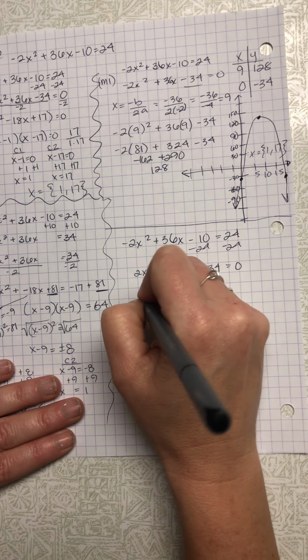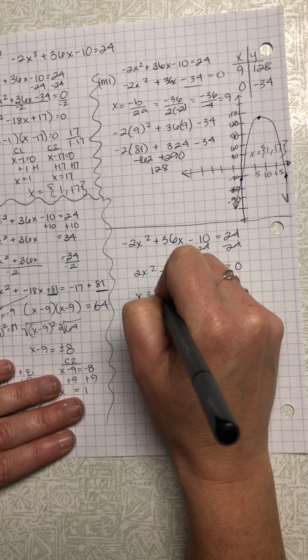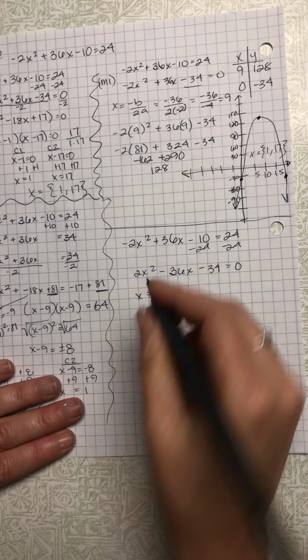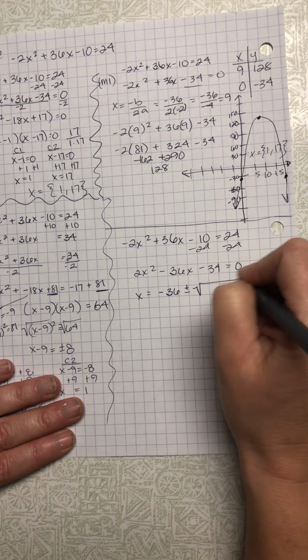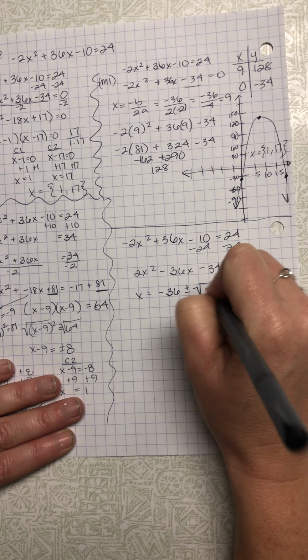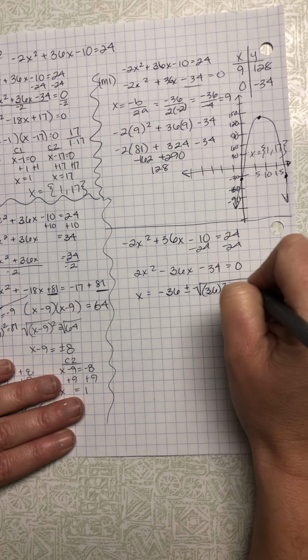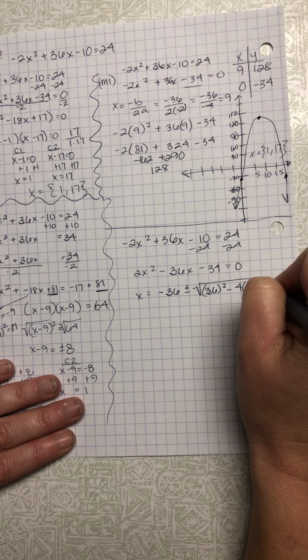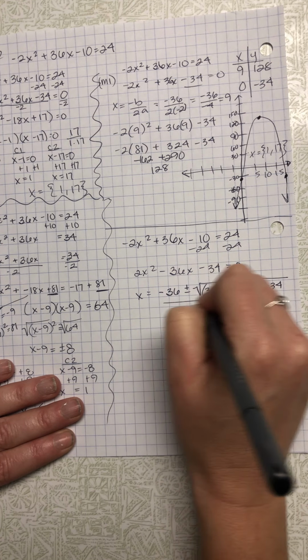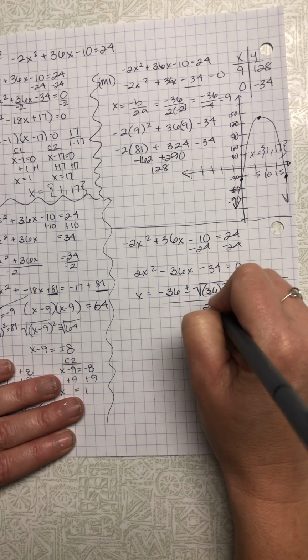We sub in negative 36 plus or minus the square root of 36 squared minus 4 times negative 2 times negative 34 all over 2 times negative 2.